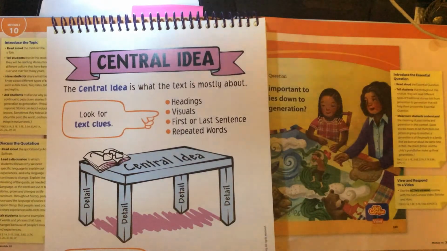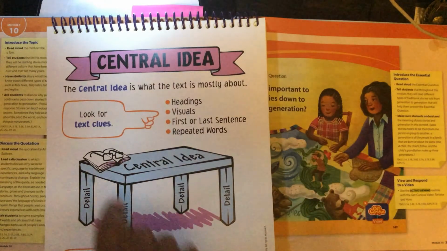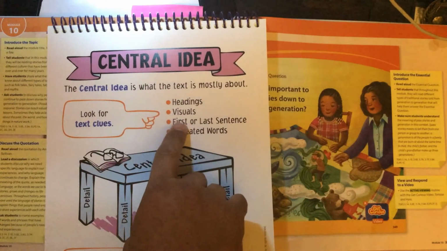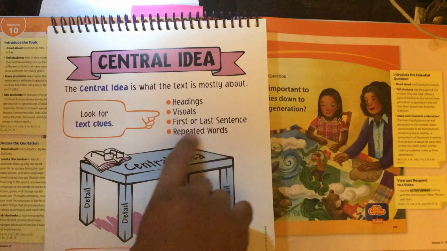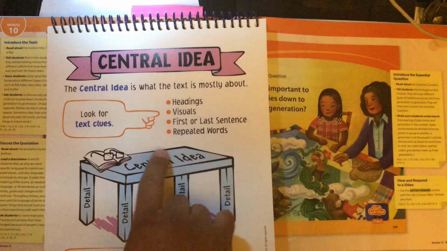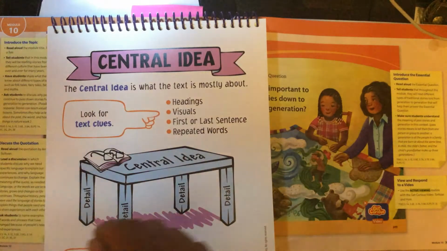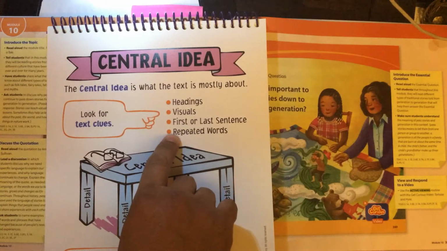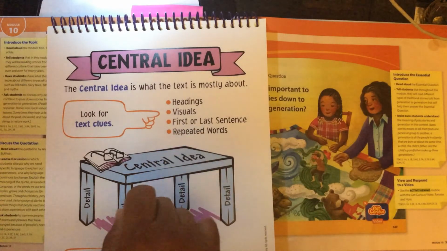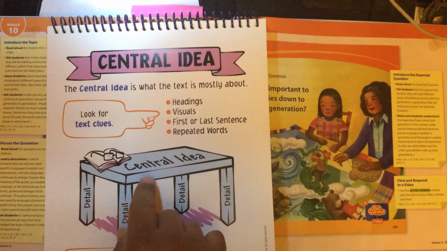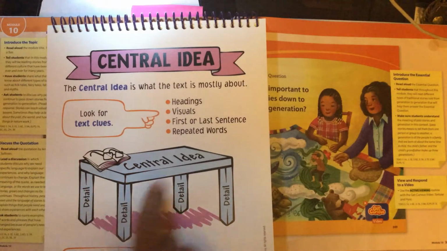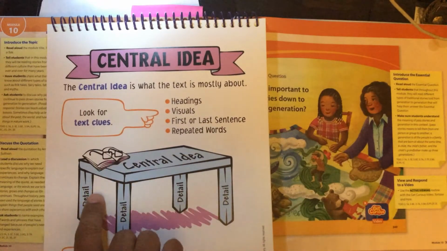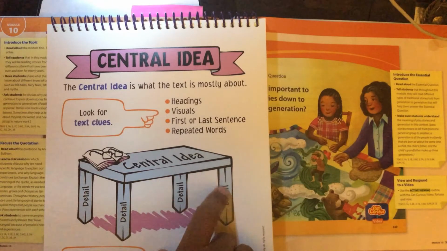is what the text is mostly about. We have to look for text clues, which are headings, visuals, first or last sentence, and repeated words. Normally, they have been taught by me and by the other teachers that we have to look for all these bullet points because they're text features, right? And they're going to let us know what the central idea of the text is that we're going to be reading. If we look at it as a table, the tabletop is the central idea of the story that we're going to be reading, and the details are going to be supporting that central idea.